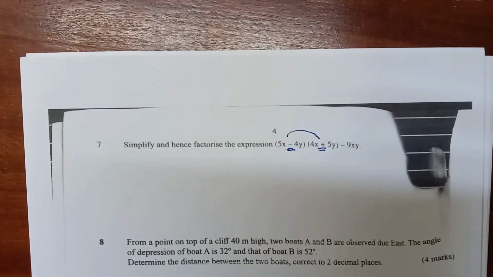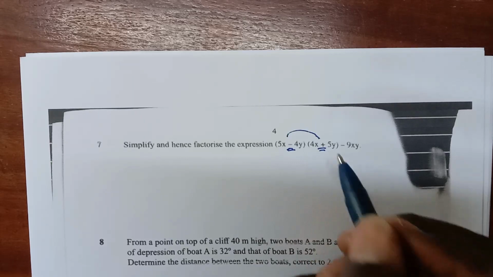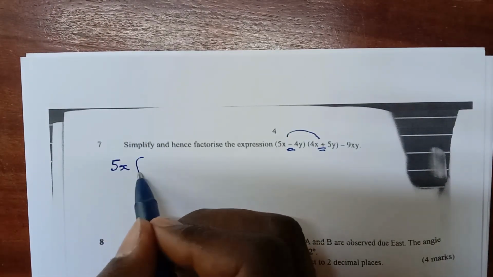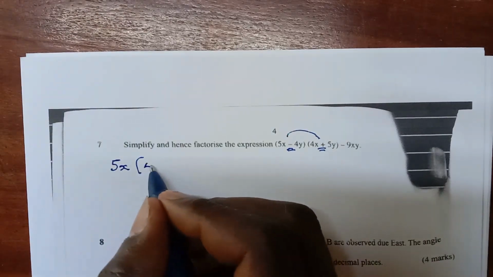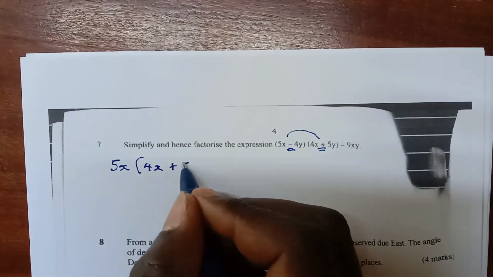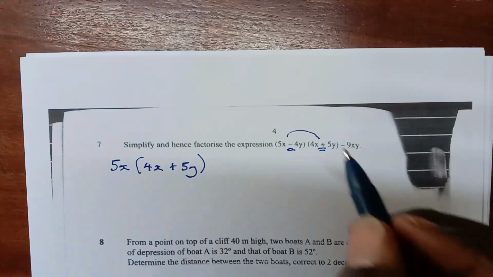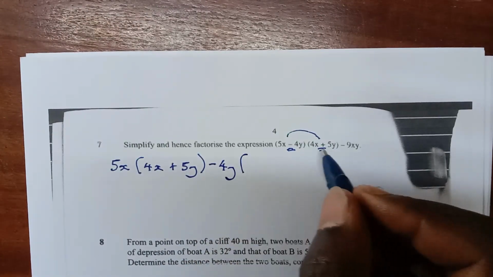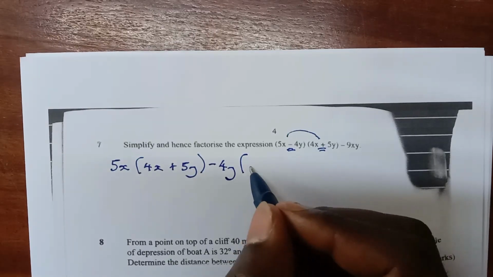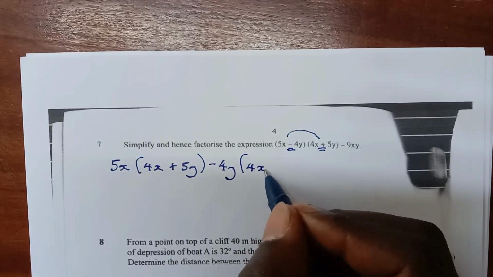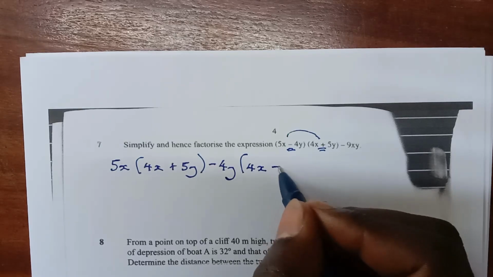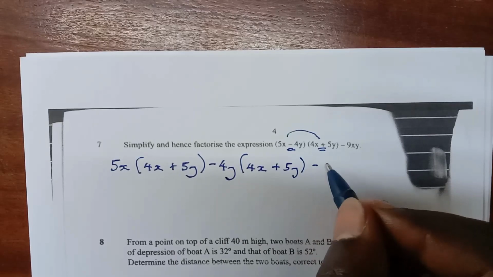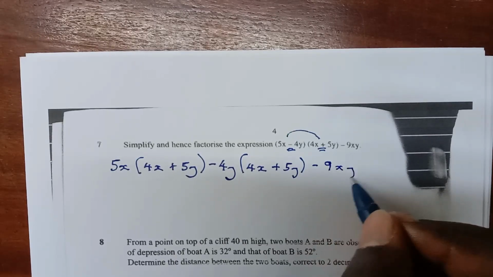Now we are going to take 5, multiply what is in the second bracket, so it's going to be 5x multiplied by the second bracket, 4x plus 5y. Then take negative 4y multiplied by the second bracket, which is 4x plus 5y, then minus 9xy.